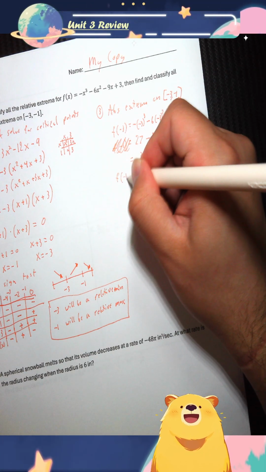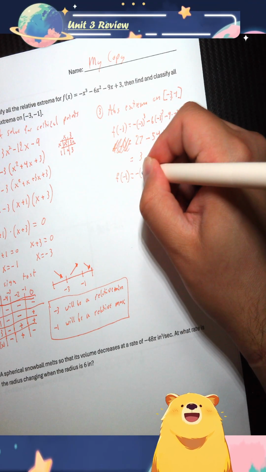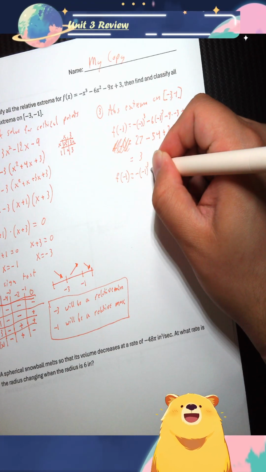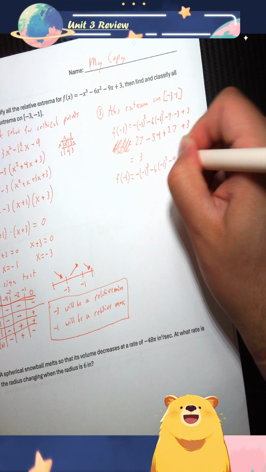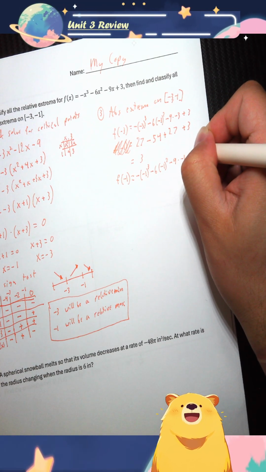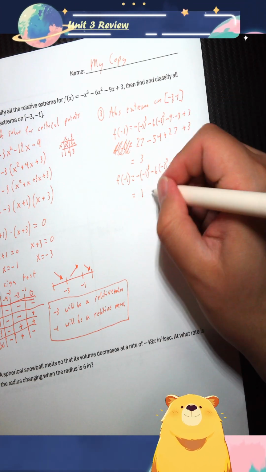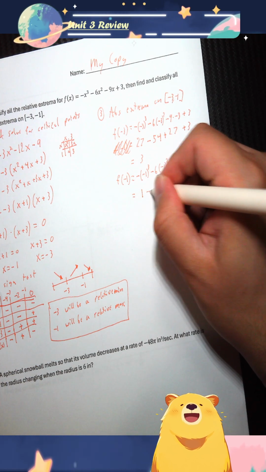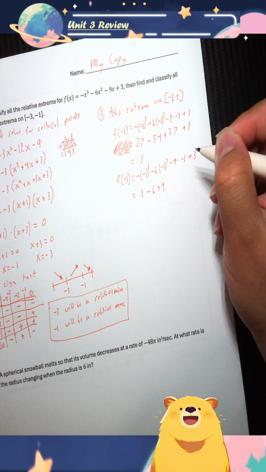Now we check f of -1. We're going to do negative of -1 to the power of 3 minus 6 times -1 squared minus 9 times -1 plus 3. Here we get a 1. Here we get a -6. Here we get a plus 9.